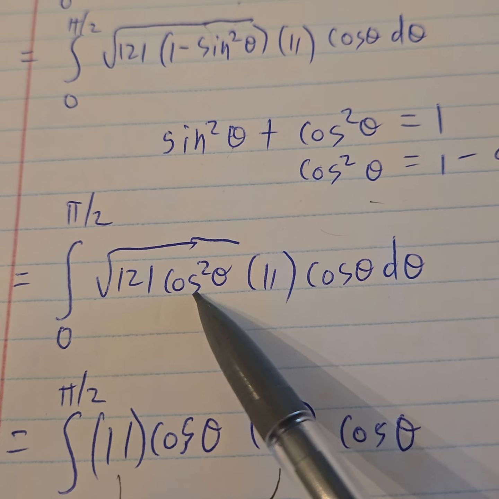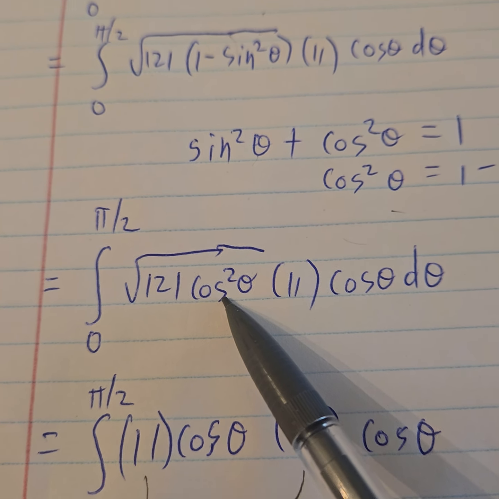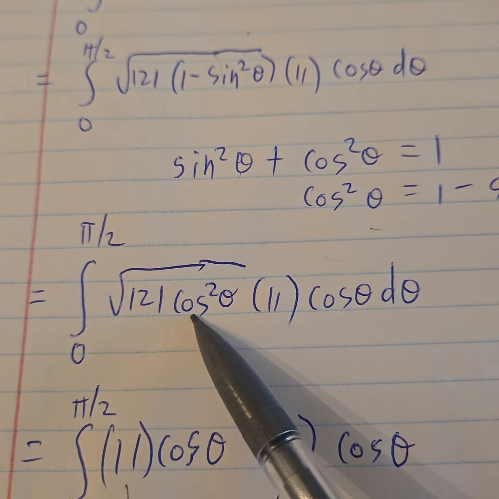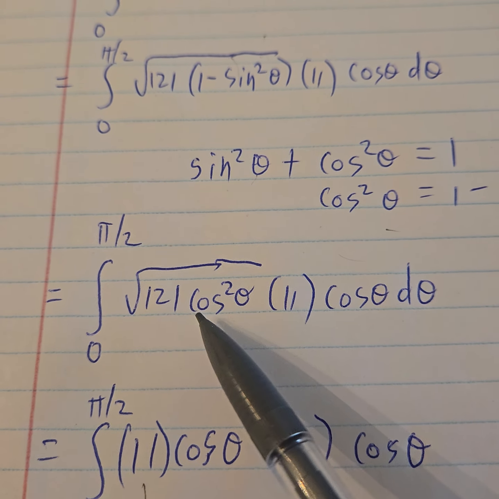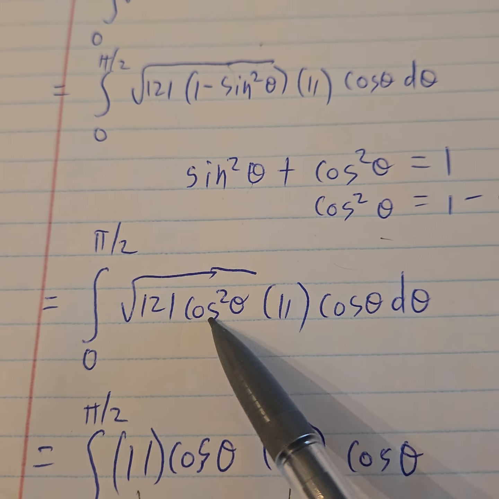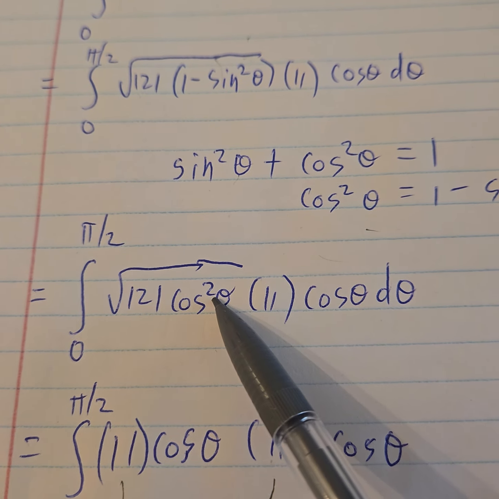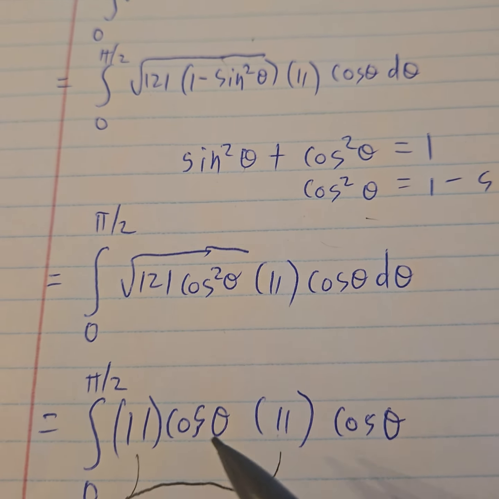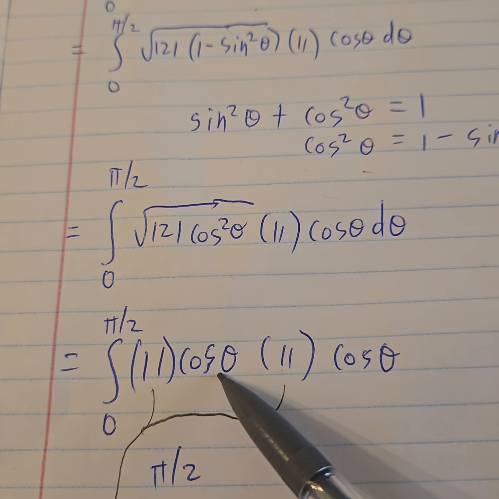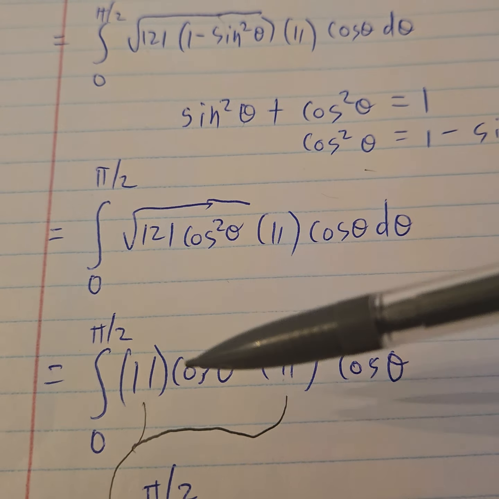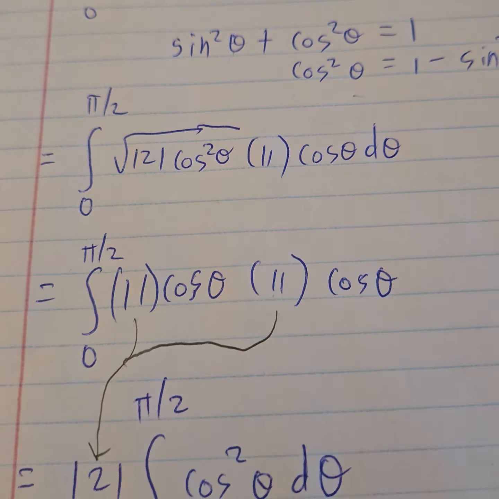The cos squared theta is a quick way of saying cos theta times cos theta. So the root of cos squared theta is cos theta. And everything here is staying the same.